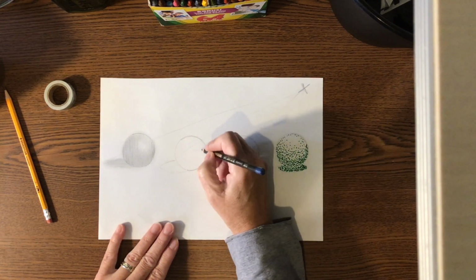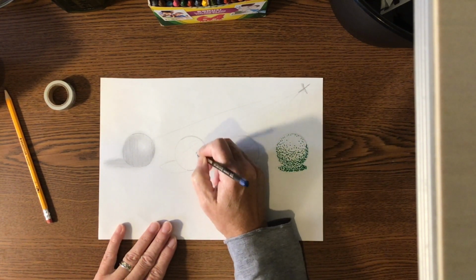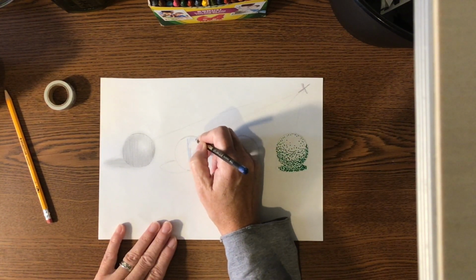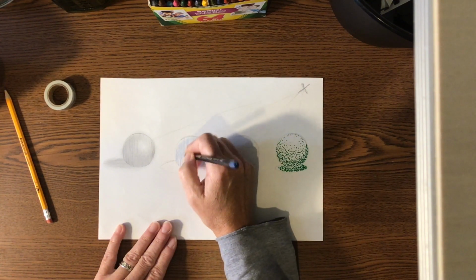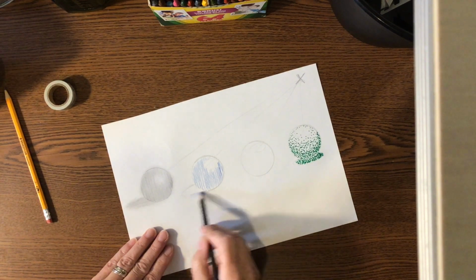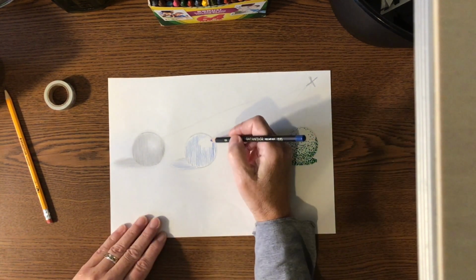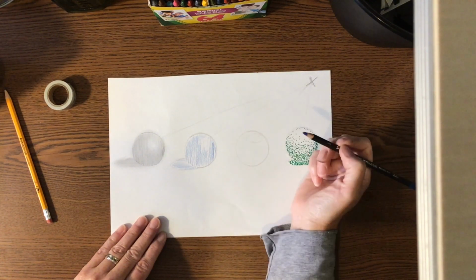So again, I'm going to start off with lines, and with my colored pencils, the lines are going to get a little bit closer, so I'm doing them really, really soft. I'm actually going to go ahead and just start my shadow. So I'm doing it really, really soft. The second group around, I'm going to go in just a little bit into my color.